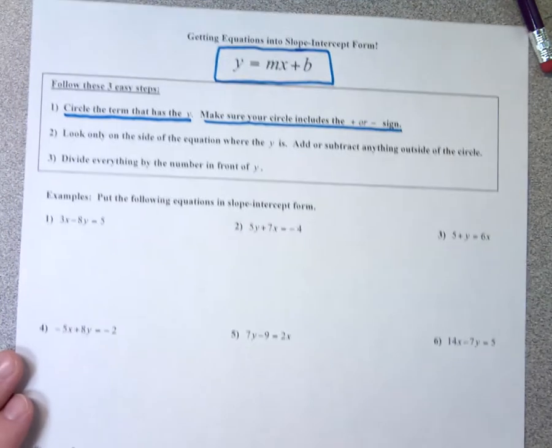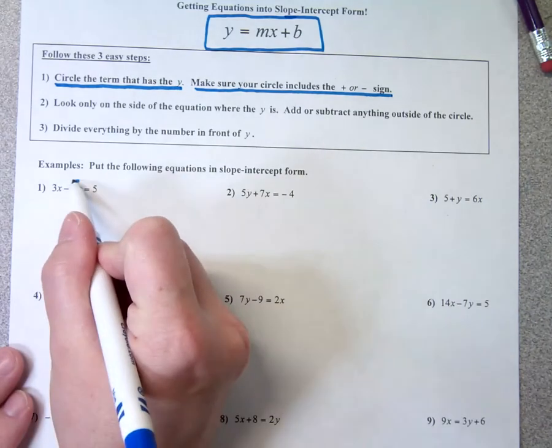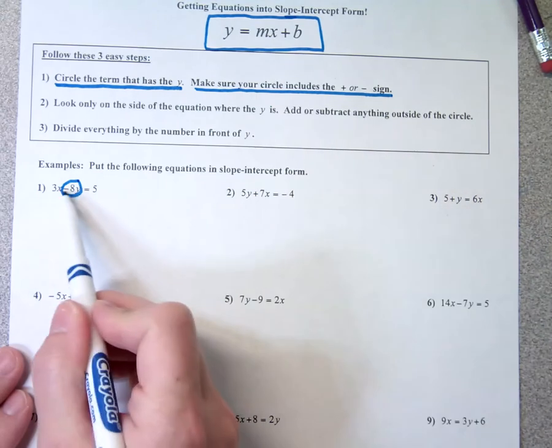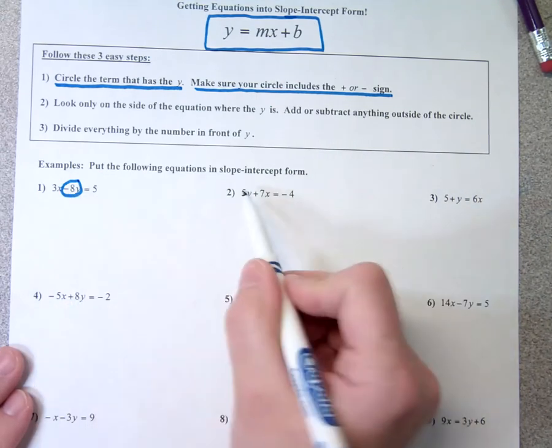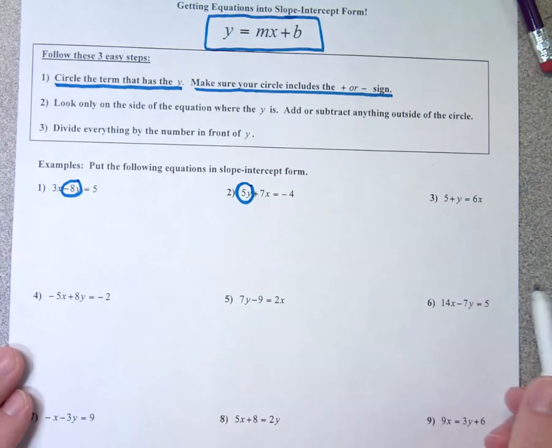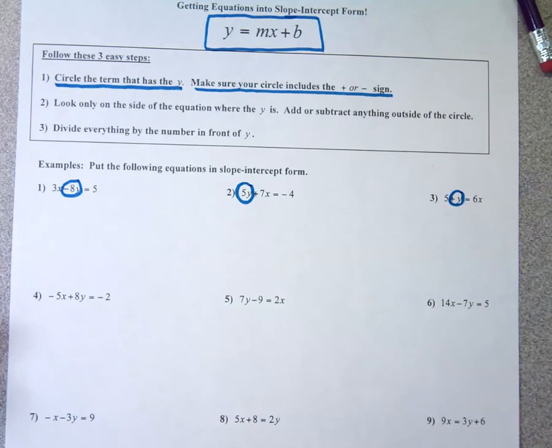So let's practice step 1. On number 1, I'm going to circle everything smushed with the y, and I'm going to make sure that I include the plus or minus sign in that circle. So like on number 2, I'm going to circle the 5y. Then on number 3, I'm going to circle this plus y. So that's what it means to circle the term that has the y and to include the plus or minus.